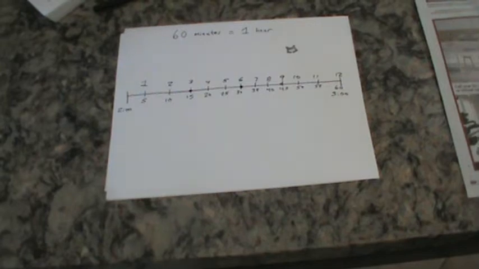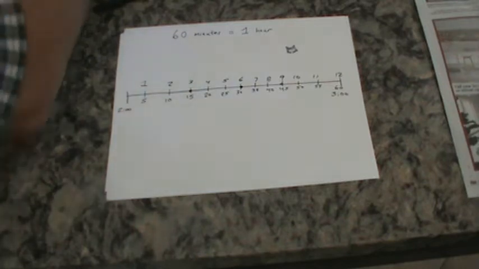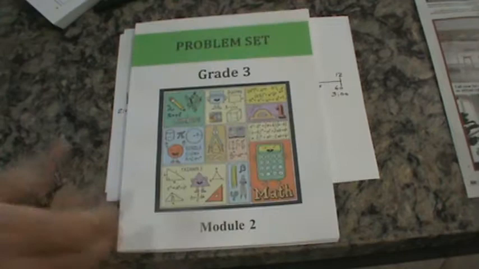Welcome back, math wizards, third grade students of room 504. We are going to continue our concept development. And in order to do this part of the concept development, you're going to need your problem set.